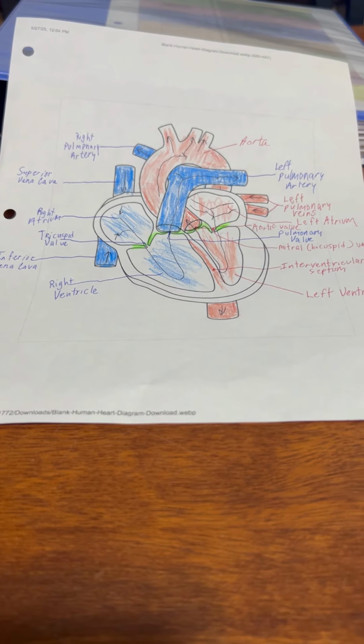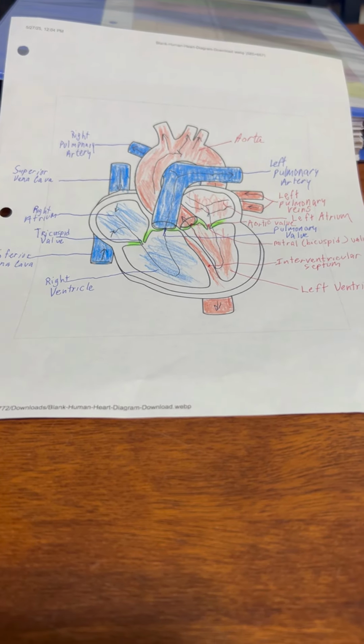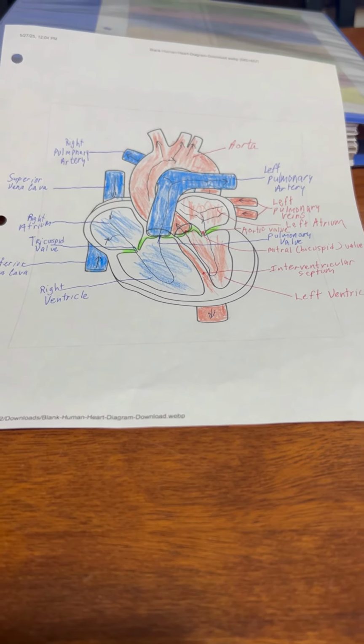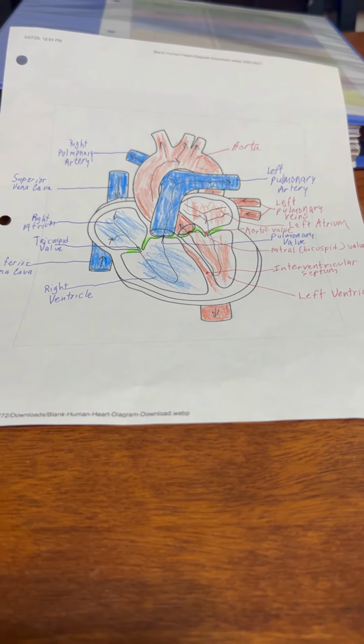And then from the right ventricle, they go through the pulmonary valve into the pulmonary artery, which is deoxygenated blood in an artery.